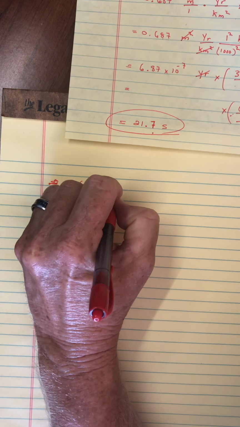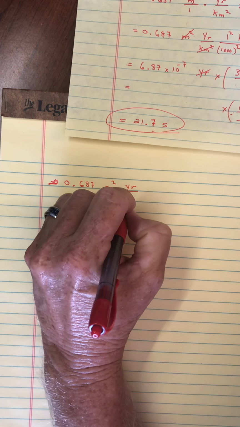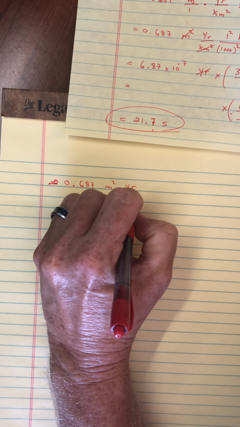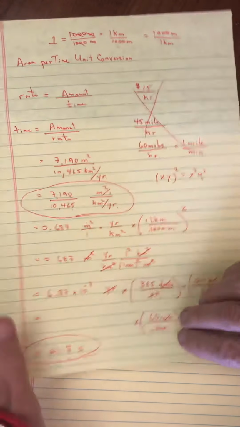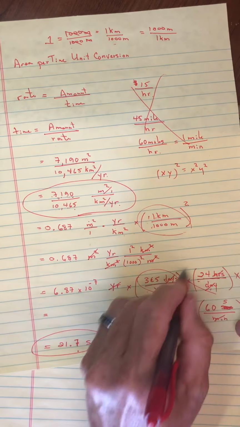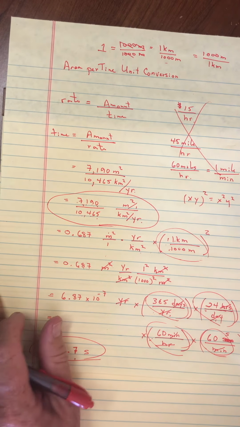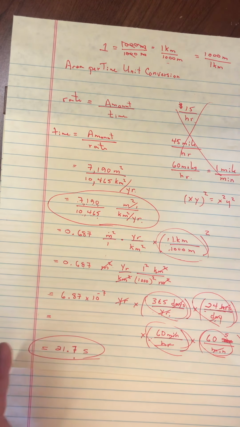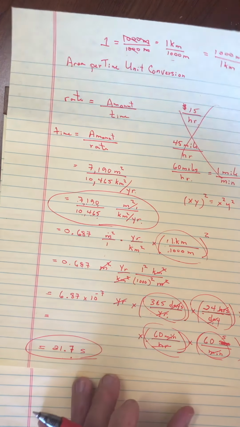0.687, and then we have meters squared, we have a year, we have a kilometer squared. All right, so that's back to this step where I started doing these multiplication by ones, which, like I said, is the more common and I think the easier to understand. So if you're struggling with this in any way, probably stick to that. That's the easiest way to understand.